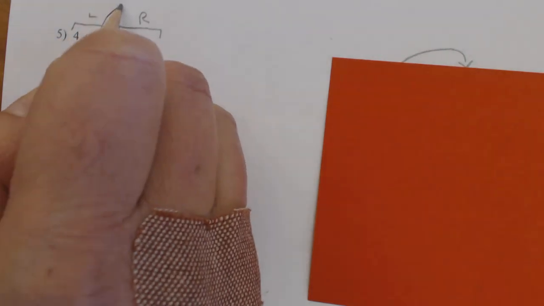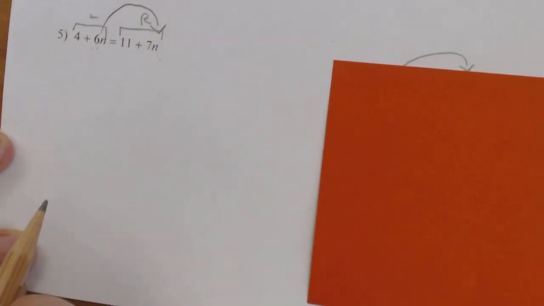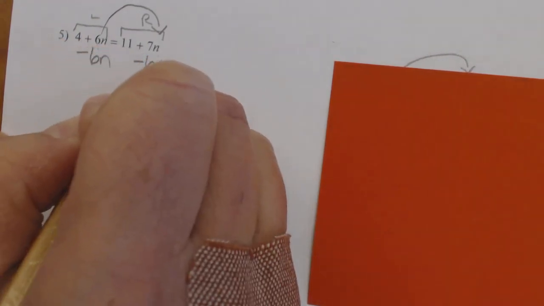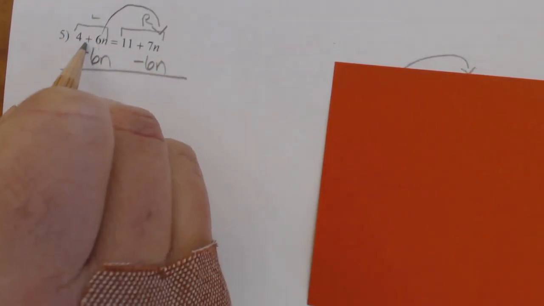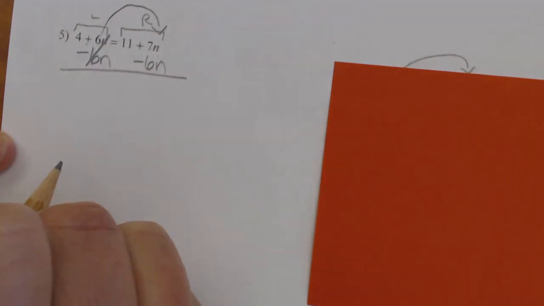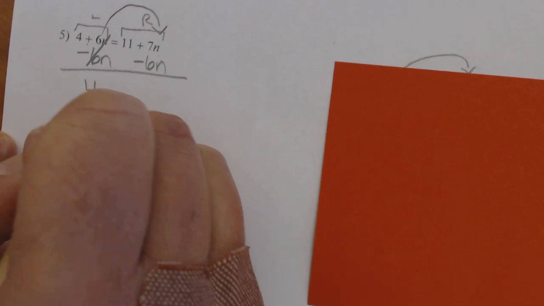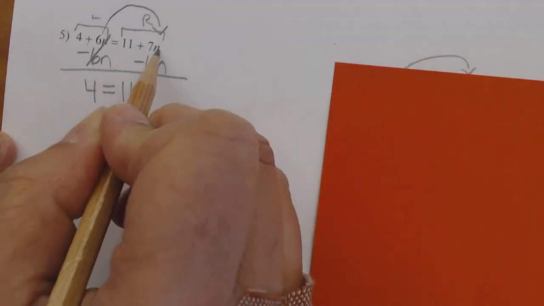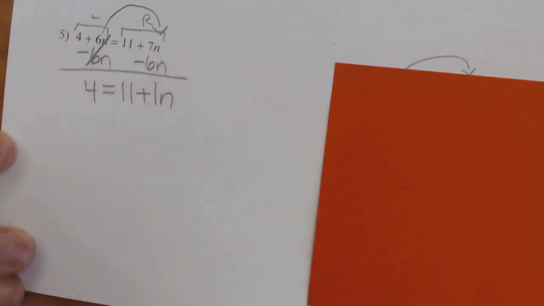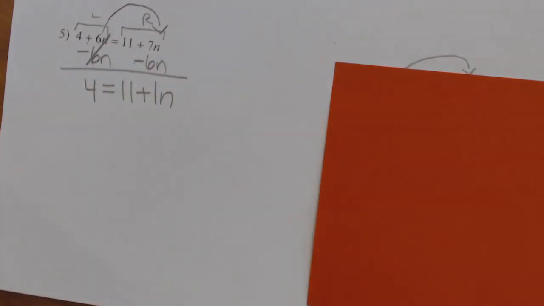I'm going to undo this 6n and jump it over to the right side of the equation. I'm going to do that by subtracting 6n from both sides. This was addition. I'm using subtraction, inverse operation. Bring down my 4, my equal sign, my 11. 7n minus 6n gives us 1n.